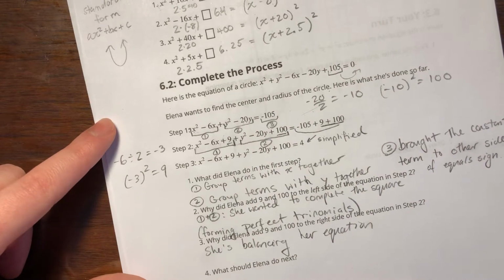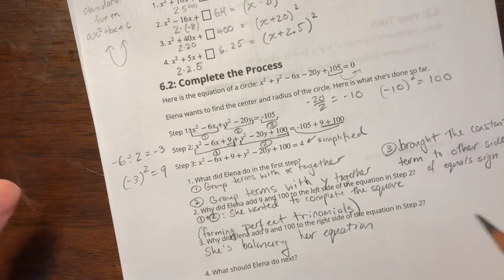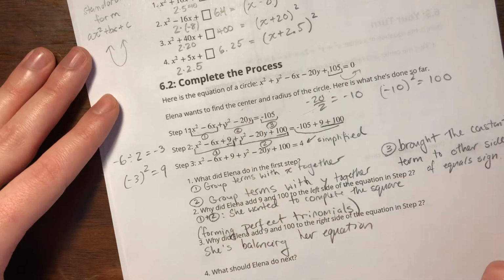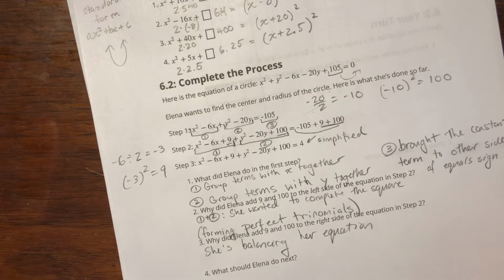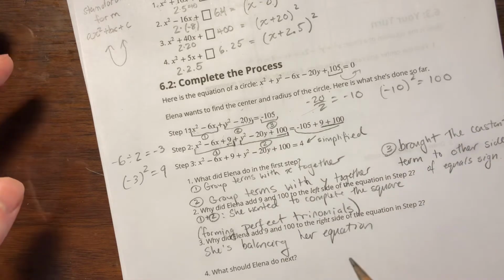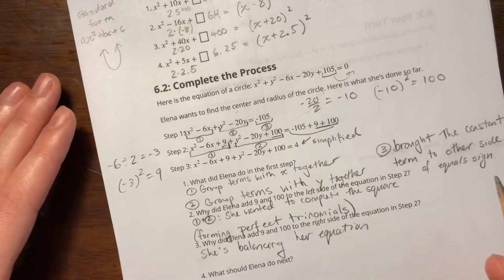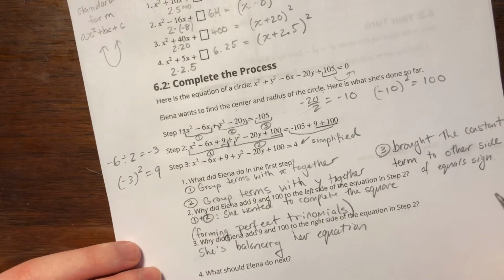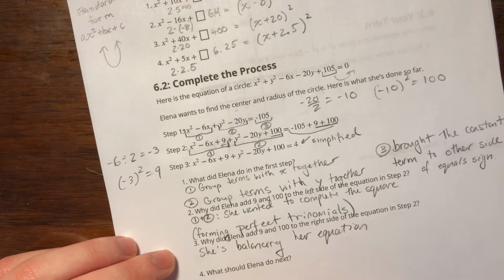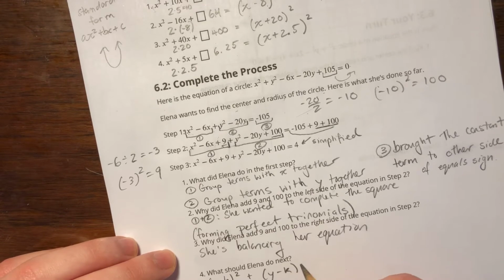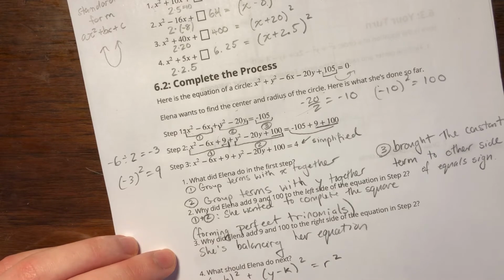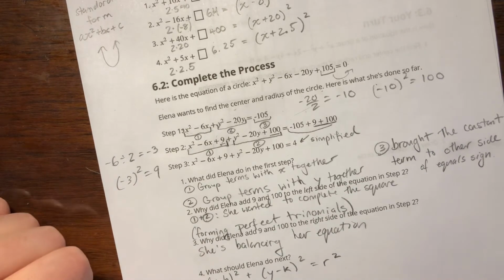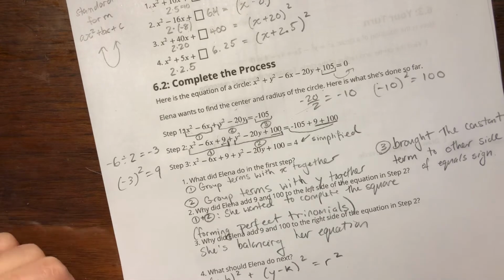What should she do next? Well, what is Elena trying to do? She wants to find the center and radius of the circle. So if I was Elena, I would want to convert this into the correct form. In order to have something in the correct form to be a circle and graph it, it's got to have two perfect square binomials. We remember our equation is x minus h squared plus y minus k squared is equal to the radius squared, where h and k are the x and y coordinates of the center, respectively. And x and y can be any point on the circumference.